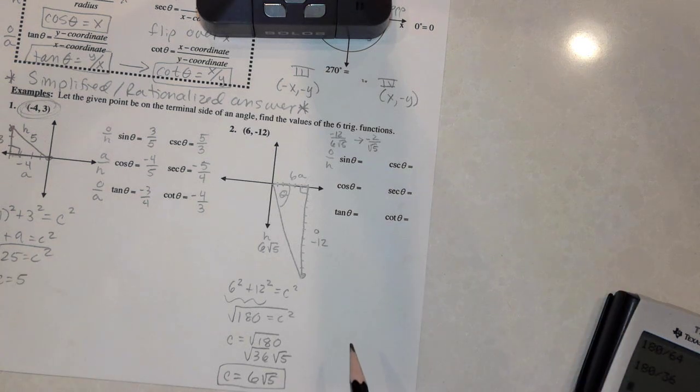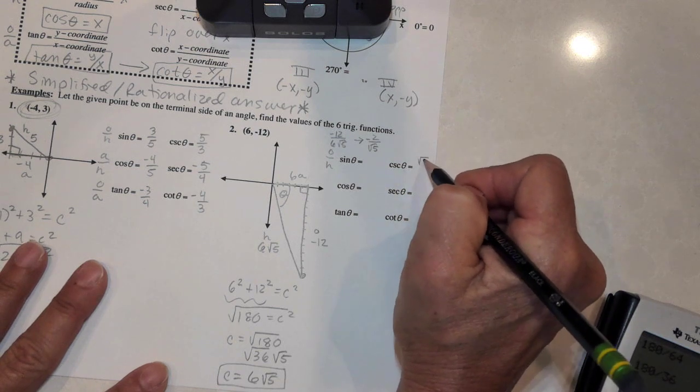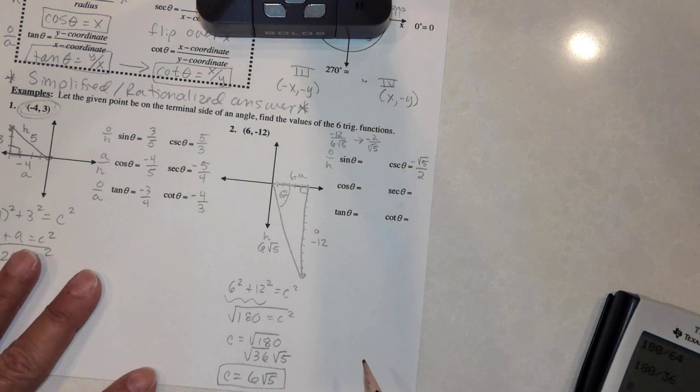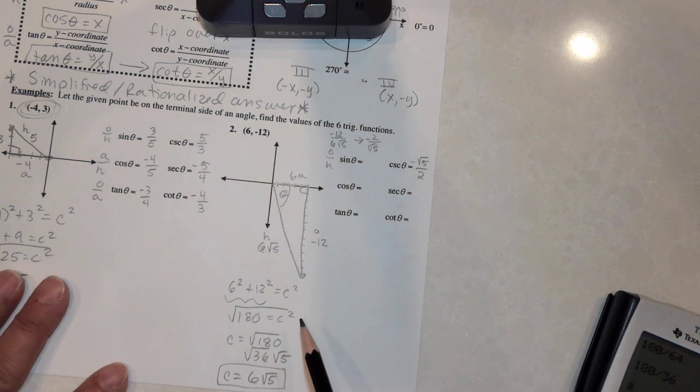This is the moment where I flip this over, because right now if I flip this over for cosecant, I'll have root 5 over 2, but that whole thing is negative. Because if I wait until I've rationalized it, then I flip it over, I'm going to end up having to rationalize it again. So I like to flip it over before I rationalize it to get this answer.